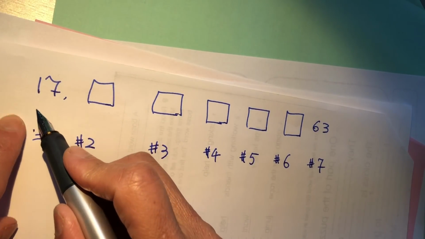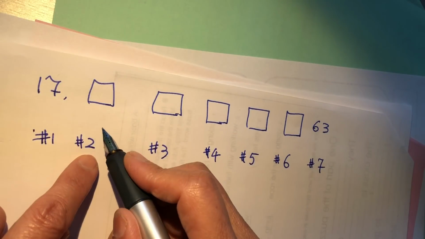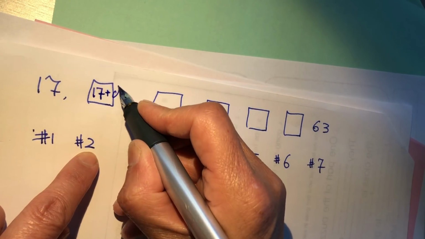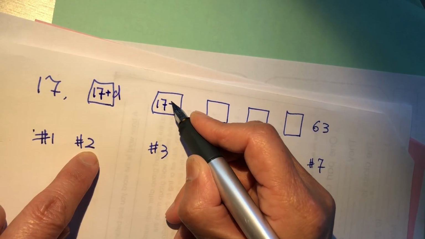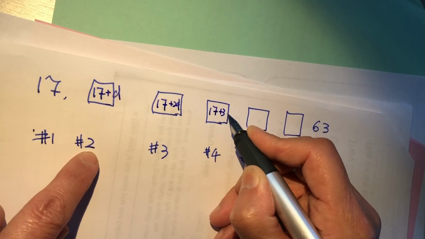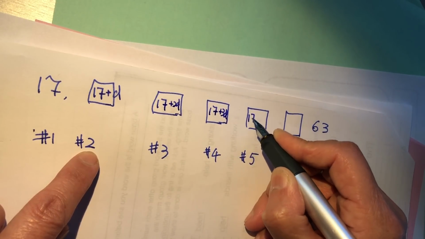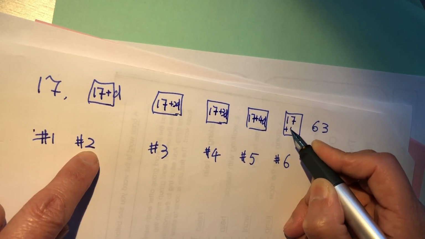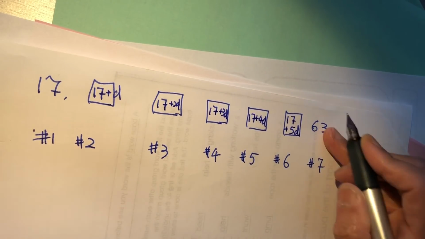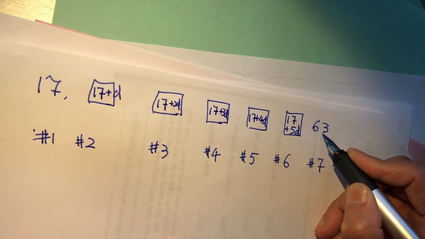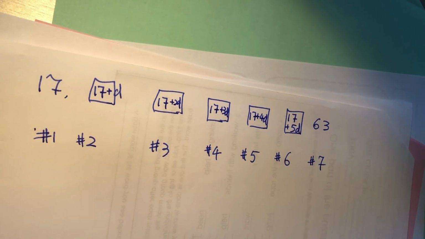And the first number is 17, and the next numbers will be 17 plus D, 17 plus 2D, 17 plus 3D, 17 plus 4D, 17 plus 5D, and this last one will be 17 plus 6D.